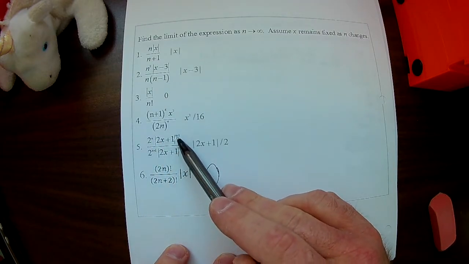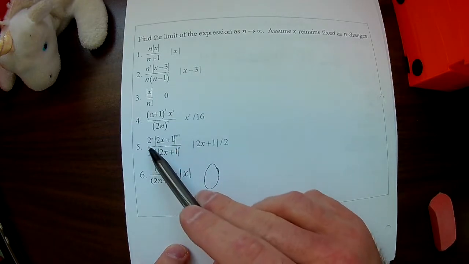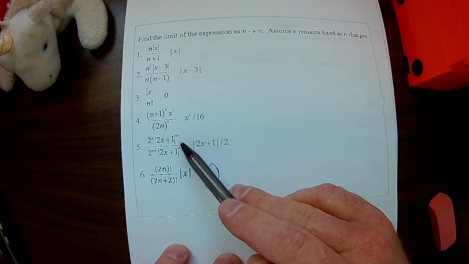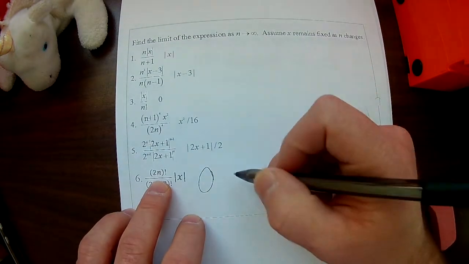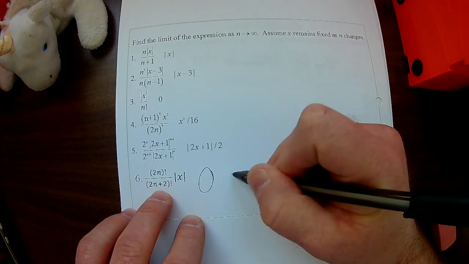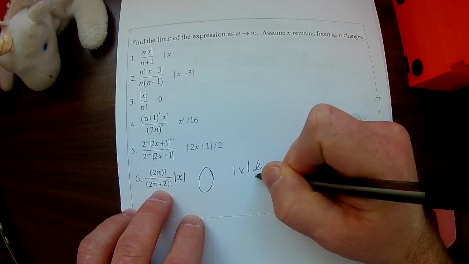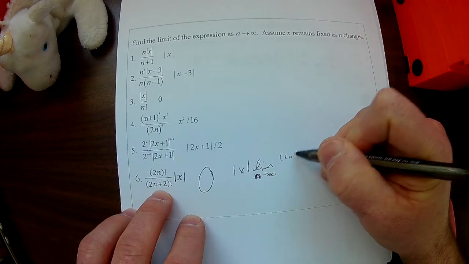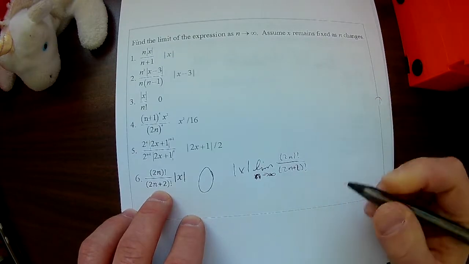Like this, where I have 2x plus 1 to the n plus 1 over 2x plus 1 to the nth. Remember, since you have the same base, you can just subtract the exponents: n plus 1 minus n puts a single 2x plus 1 in the top here. One particular thing that I do want to dwell on here, this 2n factorial over 2n plus 2 factorial, really you should have something like absolute value of x times the limit as n, not x, n approaches infinity of 2n factorial over 2n plus 2 factorial.